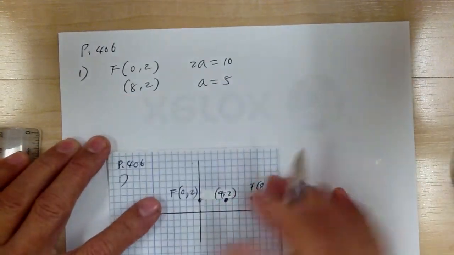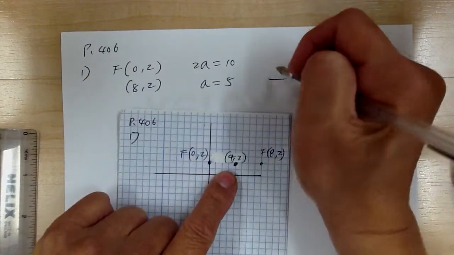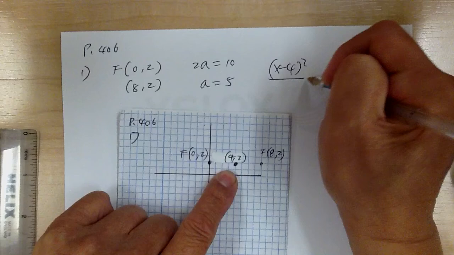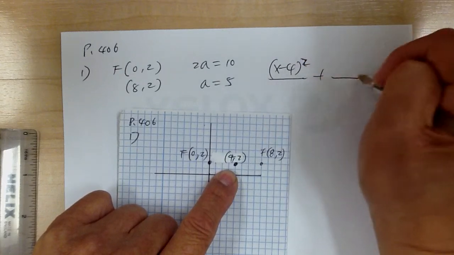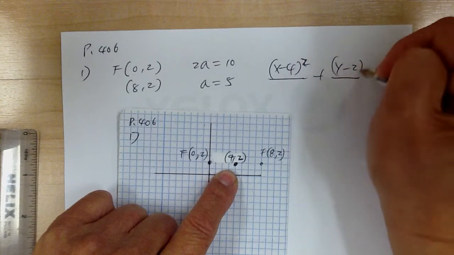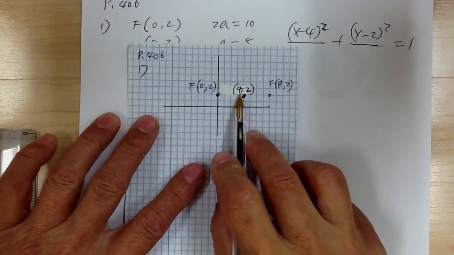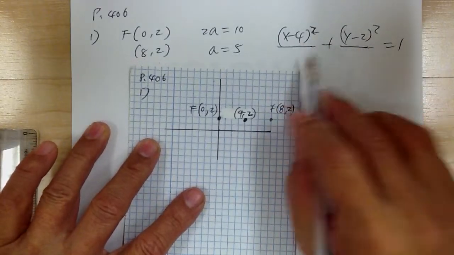So when you write the equation of this ellipse, right away the center is (4, 2). So it would be (x minus 4) squared plus (y minus 2) squared equals 1. So get your center, and then from there you get this. And now you have to figure out this part.